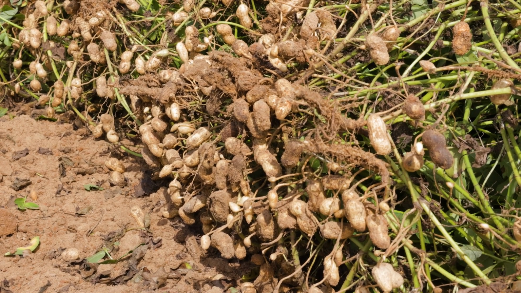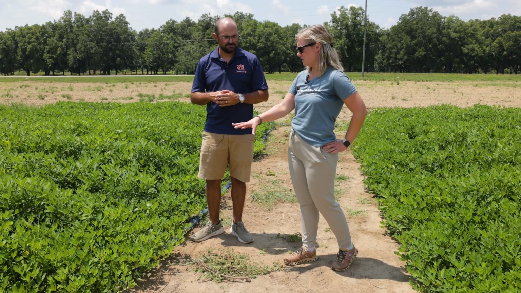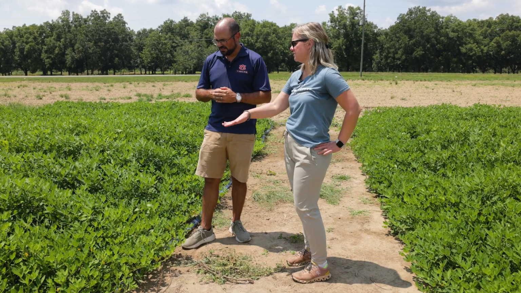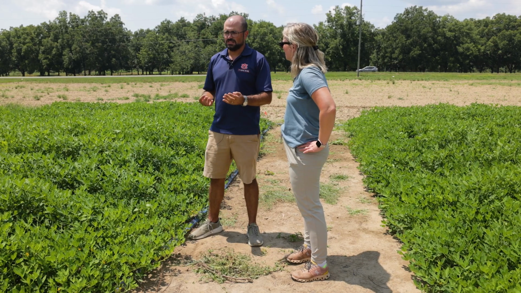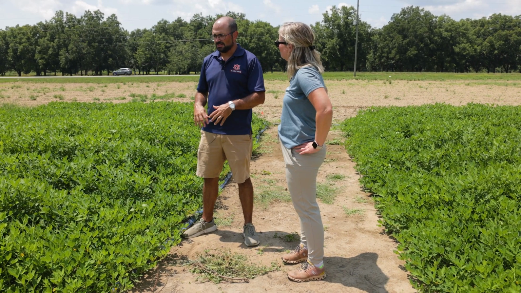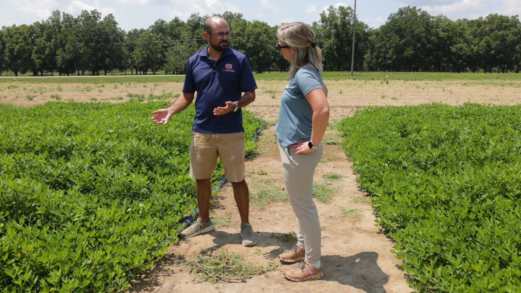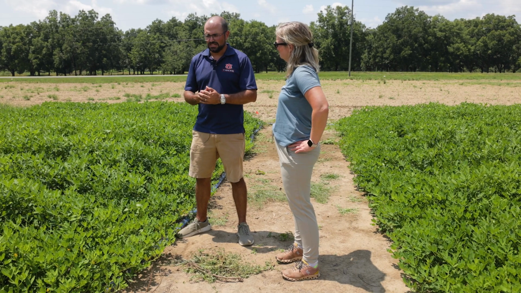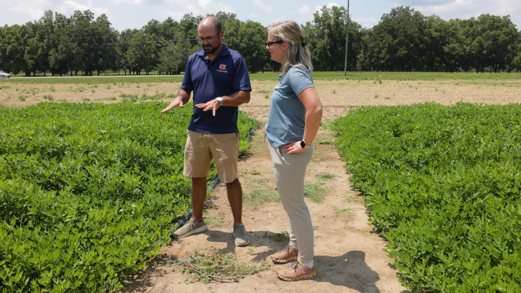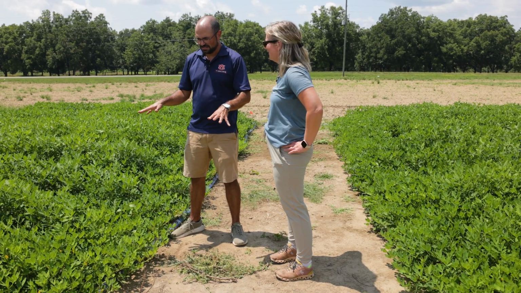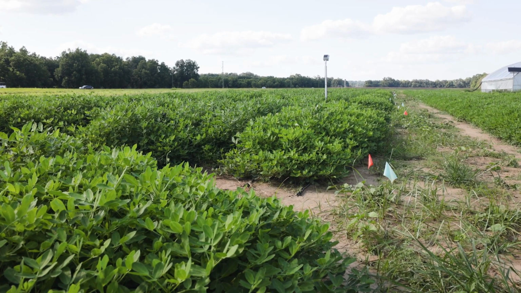Okay, so how much longer until these are ready to harvest? And how tall do they get? This is the tallest that they get. Peanut doesn't get very tall, and these are runner type peanuts. That is what we grow in Alabama. They are called runner type because they are basically creeping plants. They try to cover the soil.